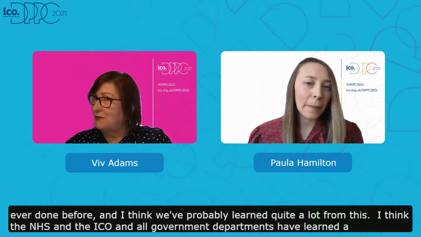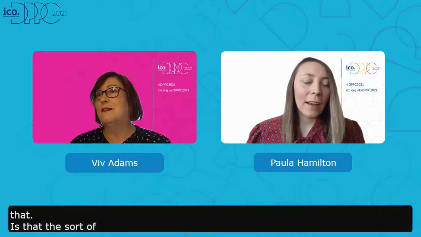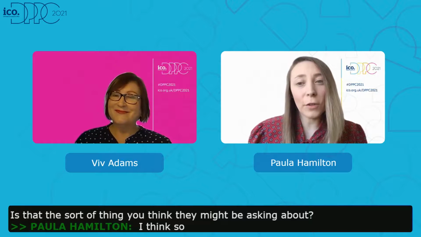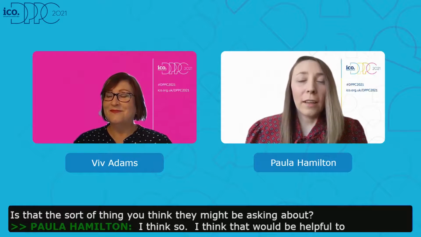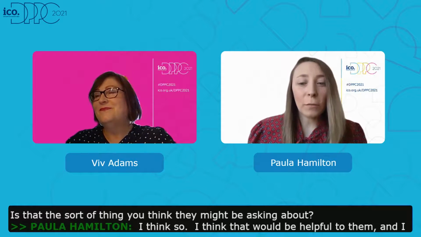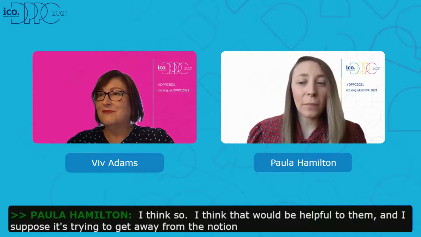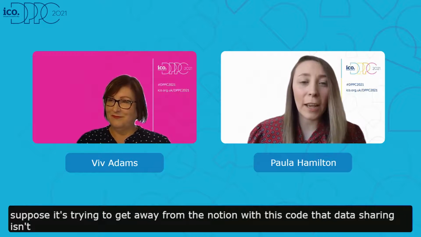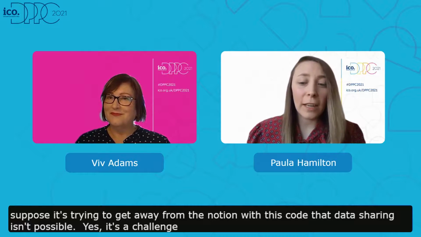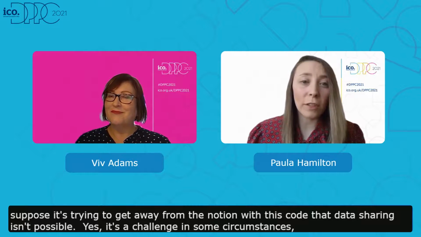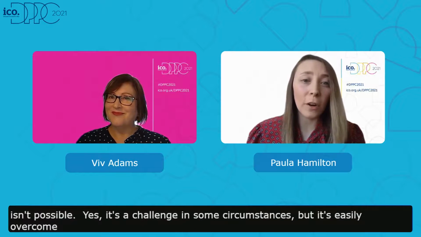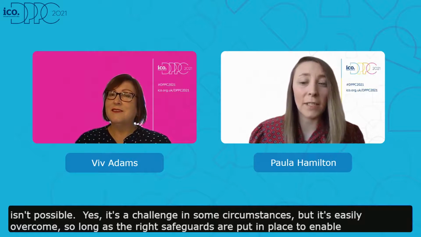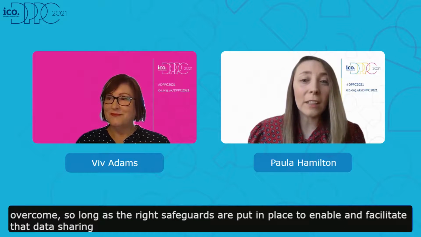Is that the sort of thing you think they might be asking about? I think so. I think that would be helpful to them, and I suppose it's trying to get away from the notion with this code that data sharing isn't possible. Yes, it's a challenge in some circumstances, but it's easily overcome so long as the right safeguards are put in place to enable and facilitate that data sharing safely and fairly and lawfully.